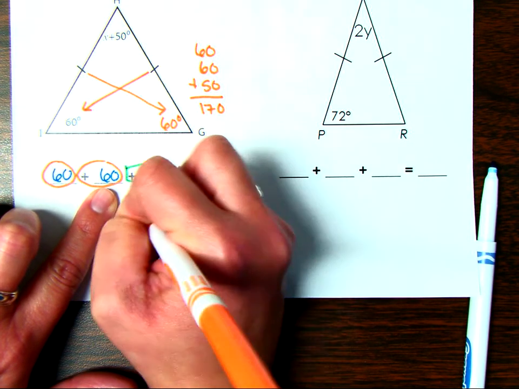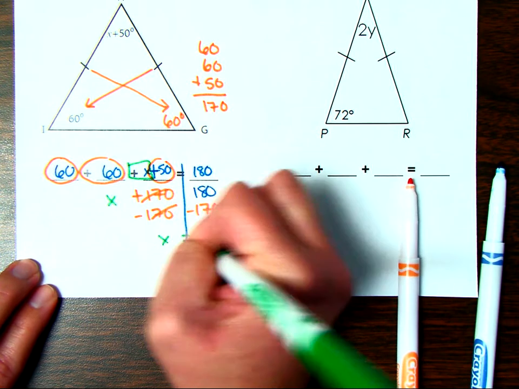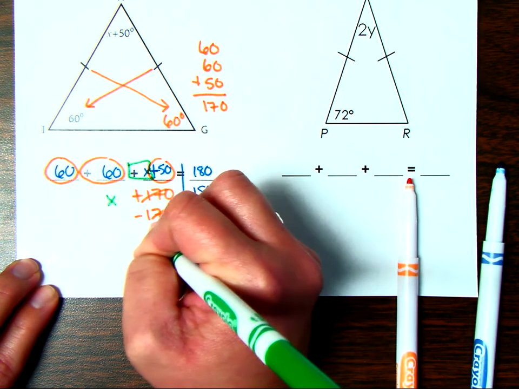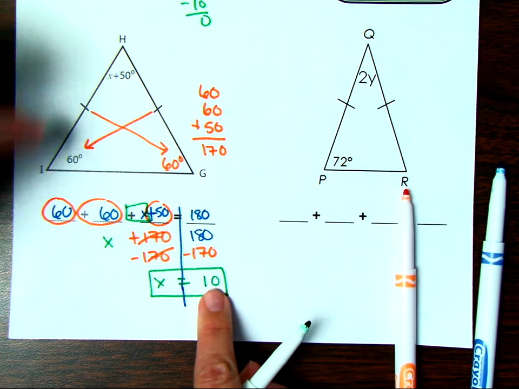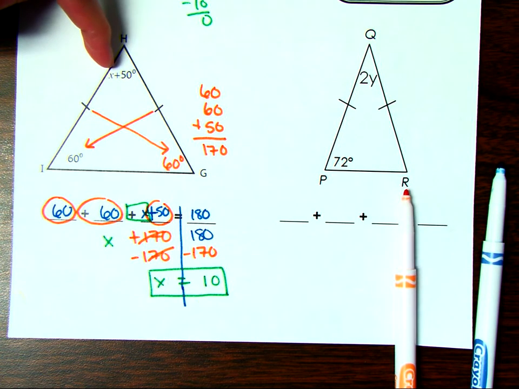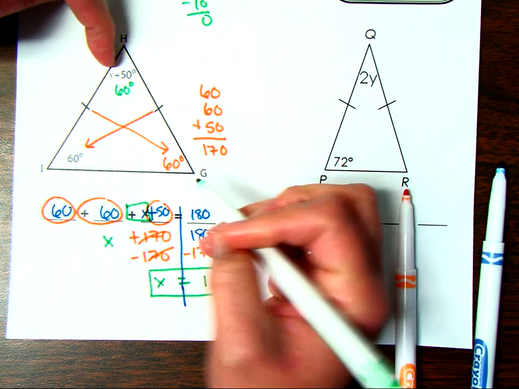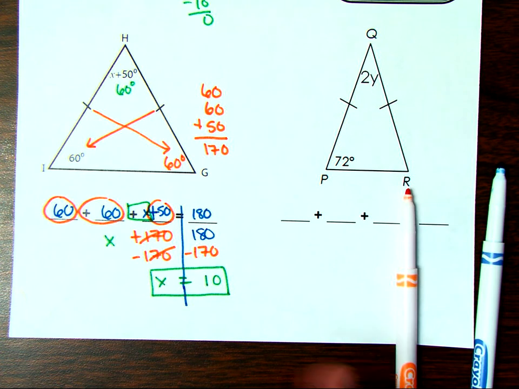Subtract 170. And we get 0 minus 0 is 0, 8 minus 7 is 1, 1 minus 1 is nothing. So we're getting the value of x is 10. And if you take that 10 and substitute that back up here, 10 plus 50 is 60. 60 plus 60 plus 60, or 60 times 3 is going to be 180.